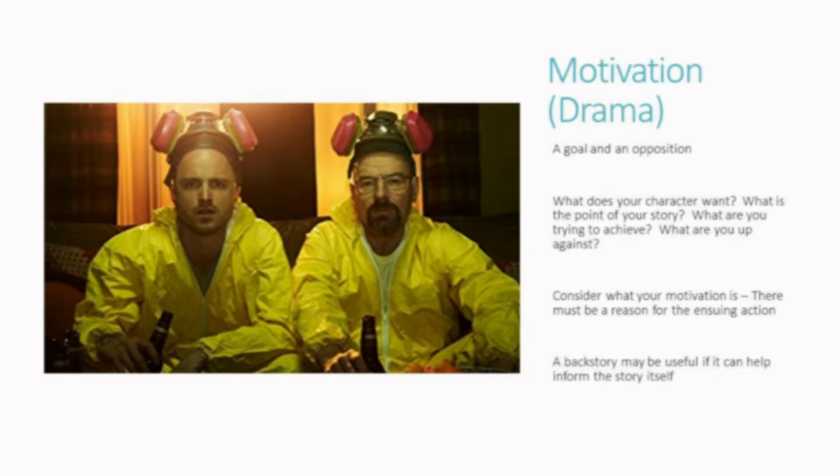Let's move along. So, motivation. This is kind of the last portion of this with storytelling, but it by far and away is the most important. What's the motivation? Why are we even watching this? What's the motivation between Walter White, who we have here on the right, and Jesse Pinkman on the left, of course, of Breaking Bad? And so, what do they want?